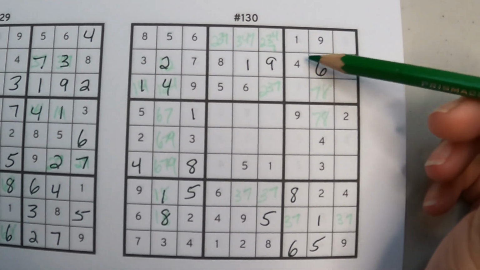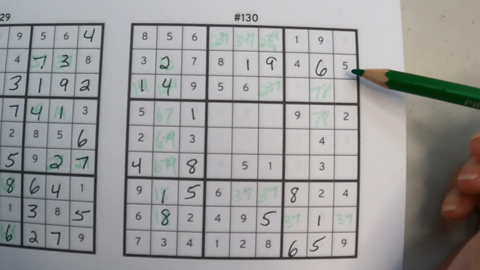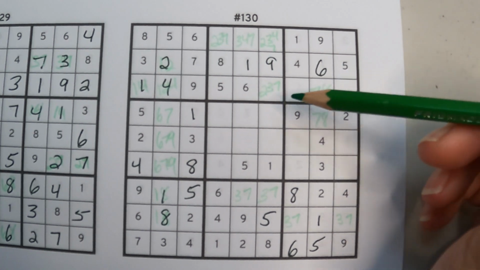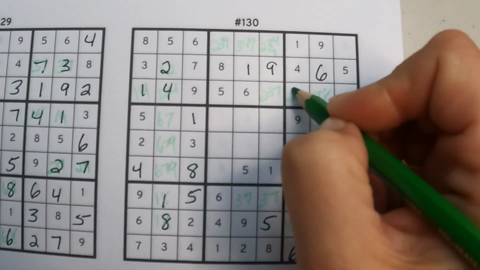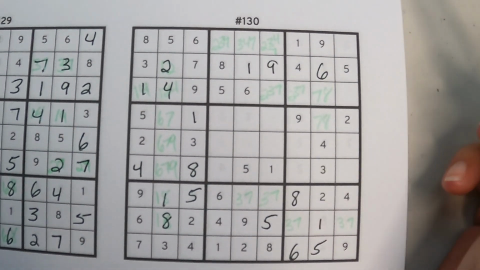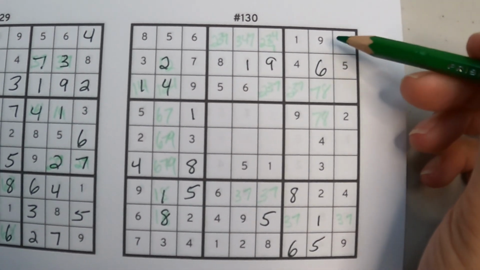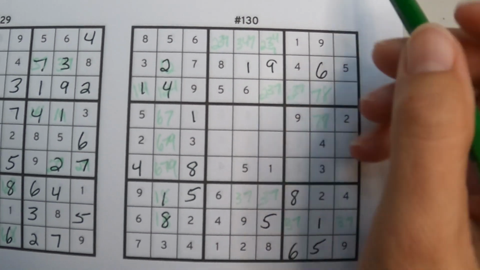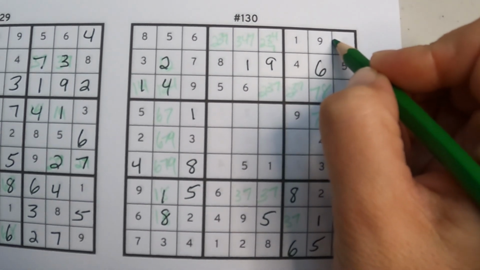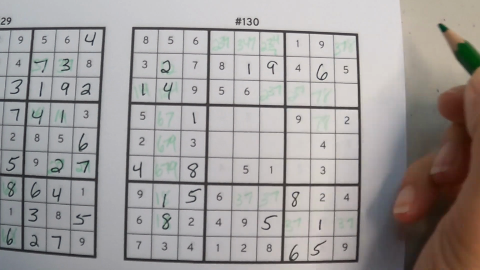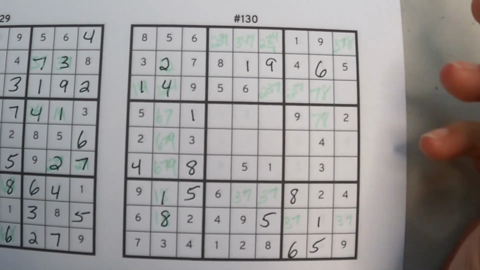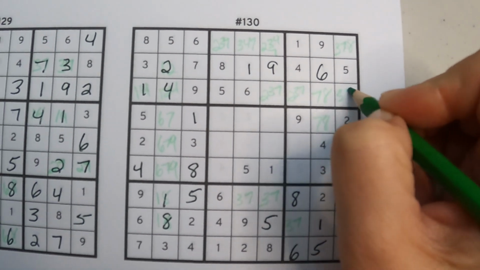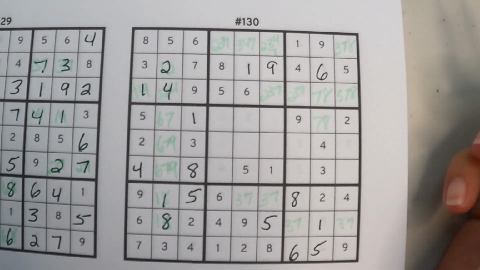For this box, we're missing 2, 3, 7, and 8. Got an 8 here, so 2, 3, 7. 2 here, so 3, 7, 8. 2 here, and no other help, so 3, 7, 8.